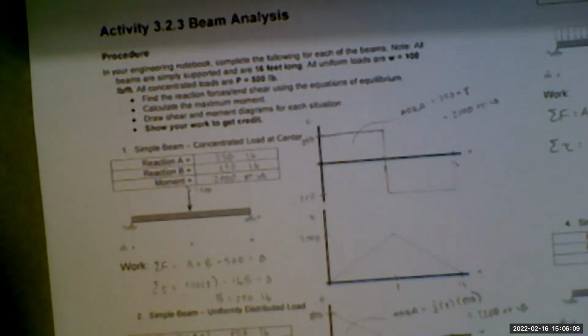I could also find that by looking at the area of this graph. That'd be 250 times 8, since it's 250 and the point P was at 8 feet. So 250 times 8 is the area, which gives me the 2000. And that's how I can figure out my moment graph.